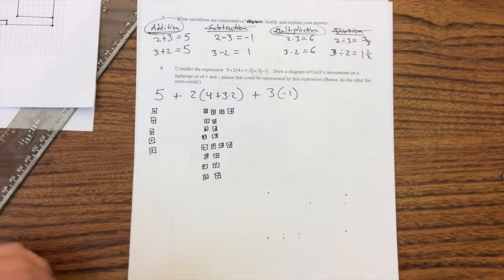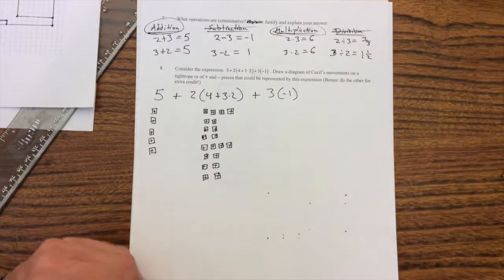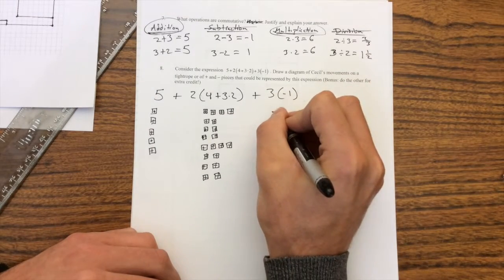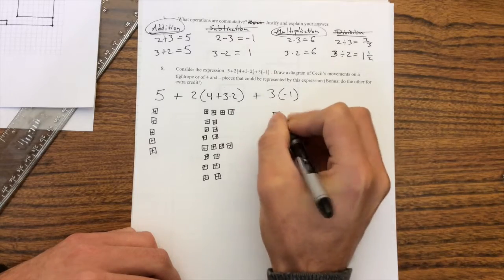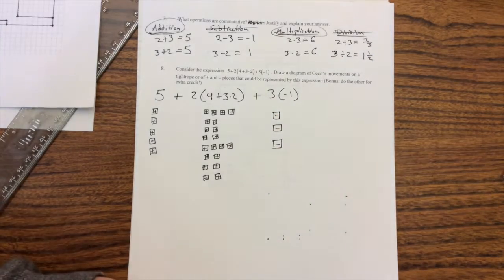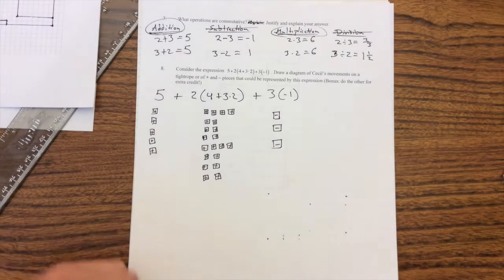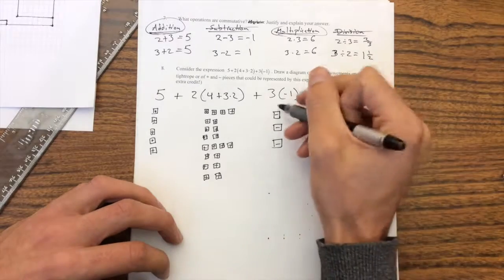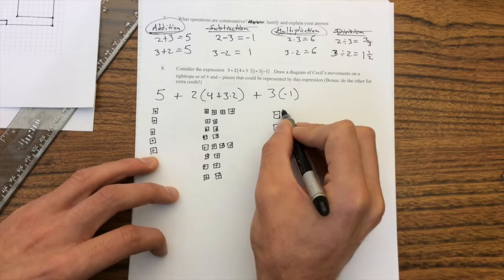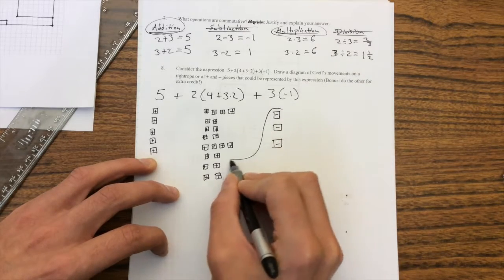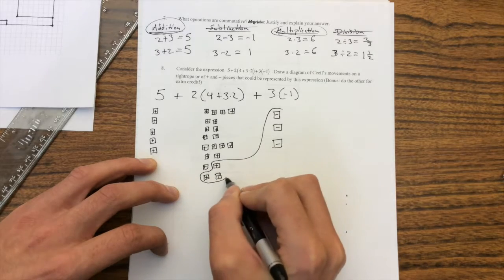All right, and finally over here, I have 3 groups of -1. So I can just create -1 3 times, because that's all that means. And each one of these is a negative. Now we can simplify it. So I'm going to cancel out. I have 3 negatives here. I'm going to cancel them out with any other 3 negatives. I'm going to just choose these ones because it's easier to draw a circle around them.